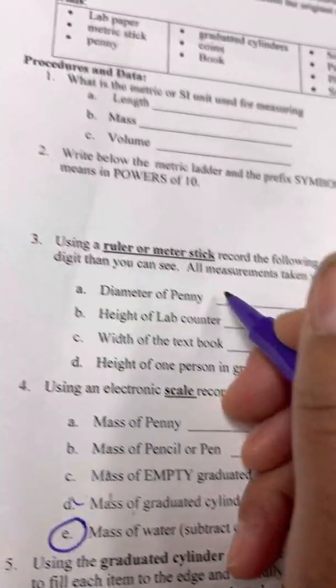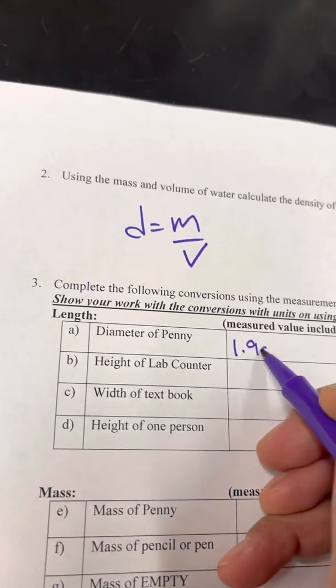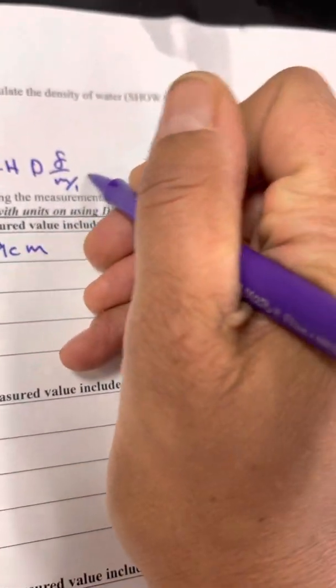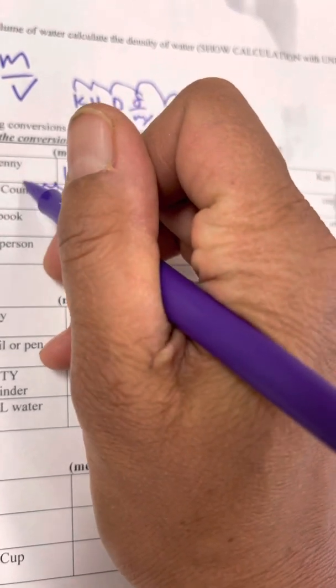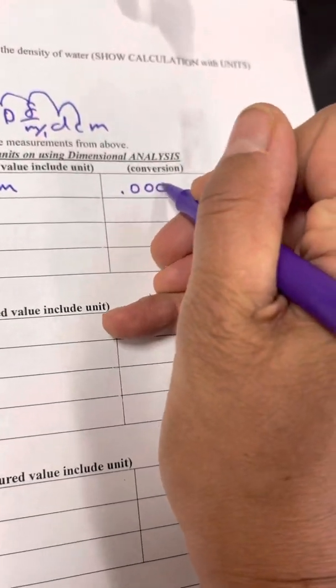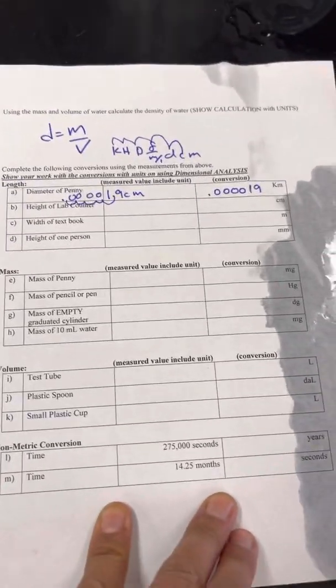So whatever you got here for the diameter of the penny, I don't know what it was, but whatever you got, you're going to put that number here. I'm going to give you an example, 1.9 centimeters. You want to convert it to kilometers. So thinking about the metric ladder, centimeter to kilometer: centimeter, 1, 2, 3, 4, 5. Move the decimal 5 places. 1, 2, 3, 4, 5. 0.000019. Okay, so you have to do that, converting in the metric system for all those. Okay, so that's it.